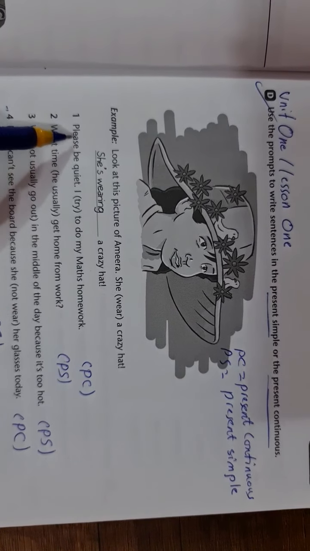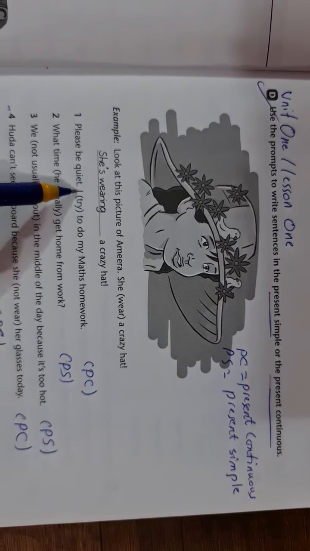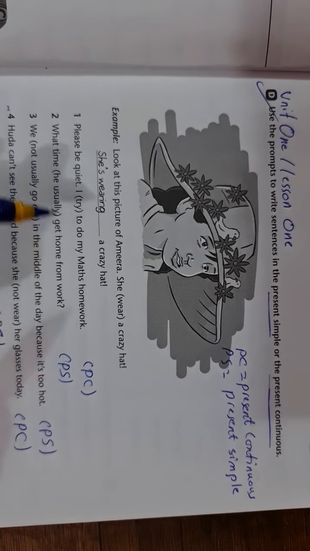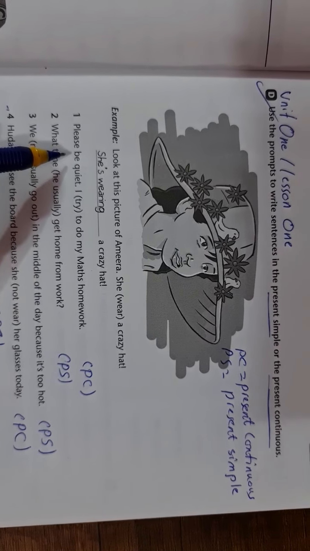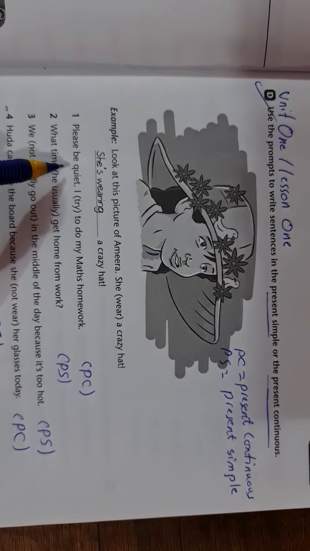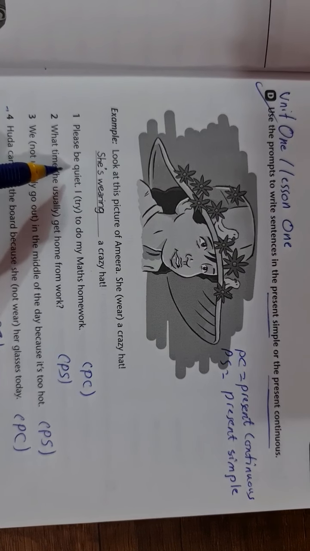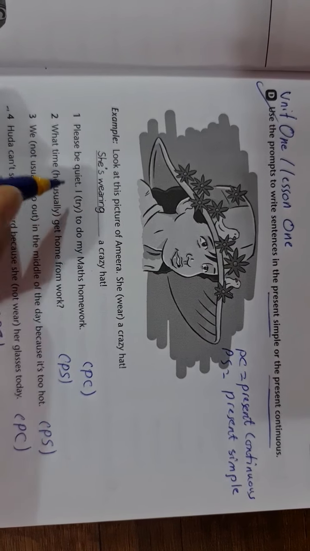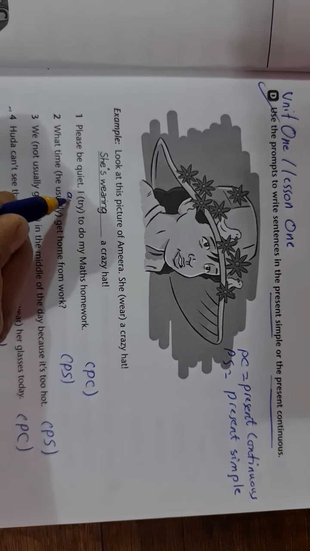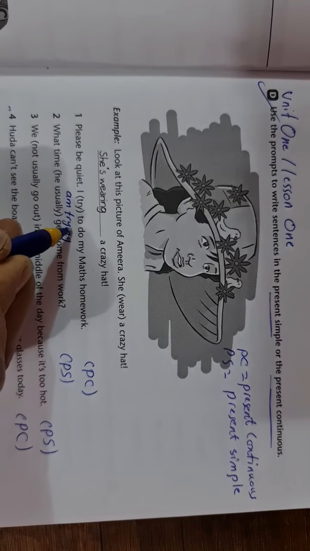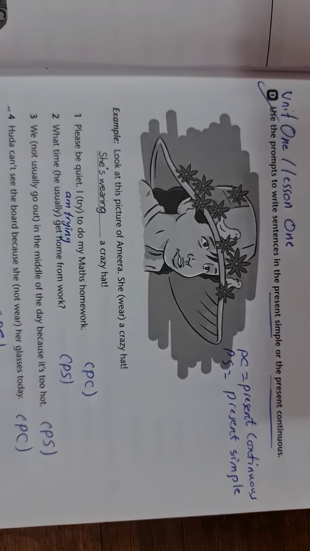Number 1. Please be quiet. I am trying to do my maths homework. This sentence is expressing an action that is happening now. So we should choose the present continuous. Please be quiet. I am trying to do my maths homework.